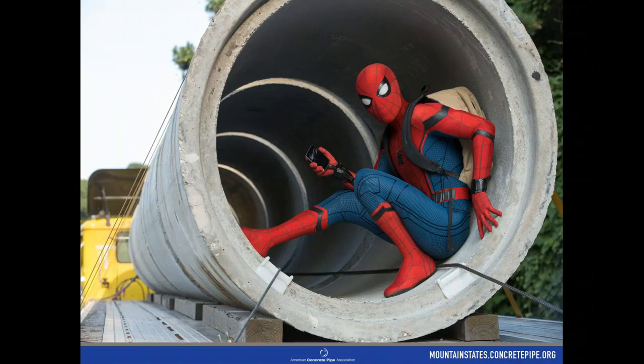I've never seen any other superheroes in any other pipe material, but here's Spider-Man in concrete pipe. So clearly the best. Anyway. Is that you, Jason? That is not me, actually. I know I've lost a little bit of weight this last year, but no, I'm not quite that slender yet. We'll get there. I don't know if anybody wants to see me in a spandex Spider-Man outfit, but I don't know. Give me another year.